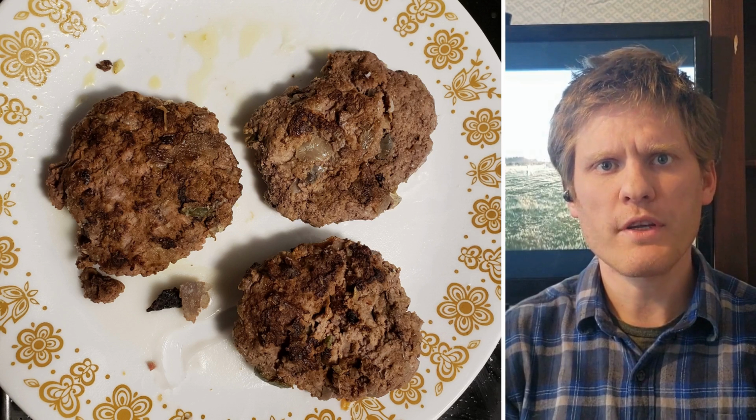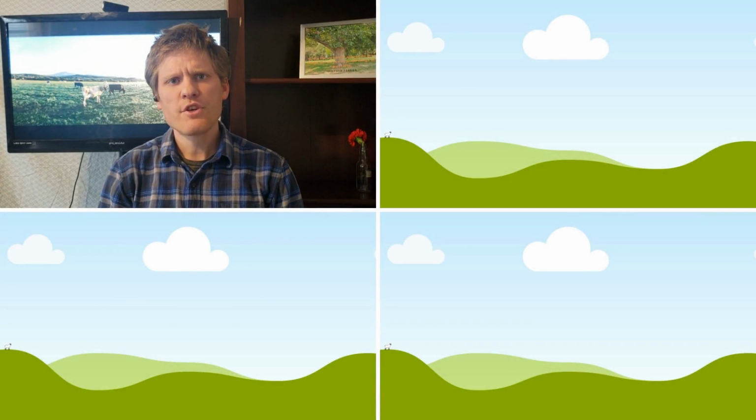It is no surprise then that the meat produced through these methods is of lower nutritional quality. For example, it is high in omega-6 fatty acids, low in omega-3s, and is much lower in B vitamins, vitamins K, E, and trace minerals. So how does regenerative agriculture address these issues?